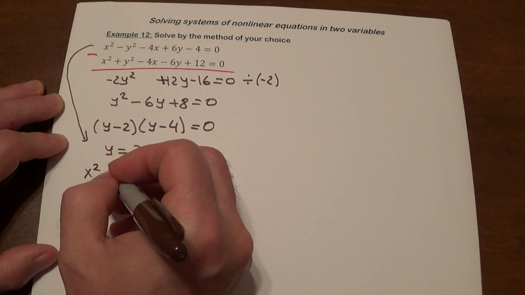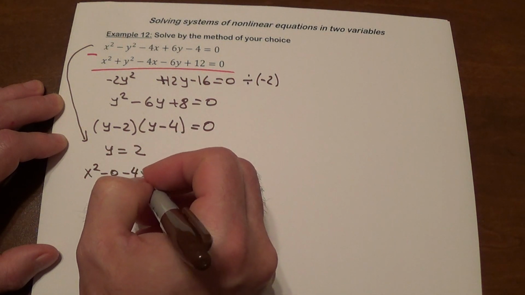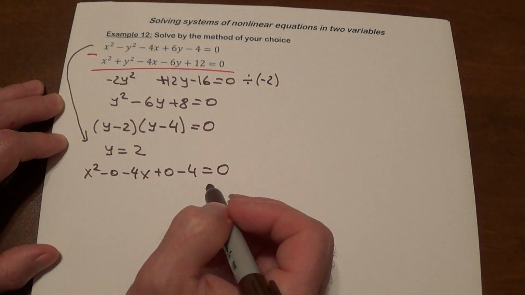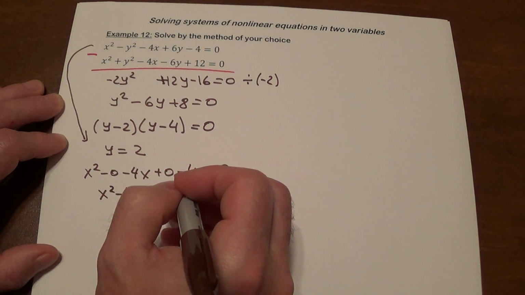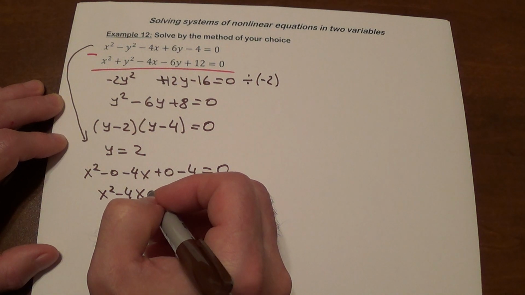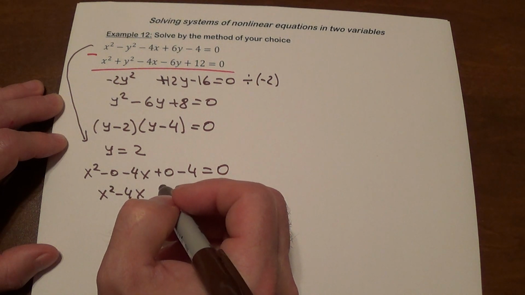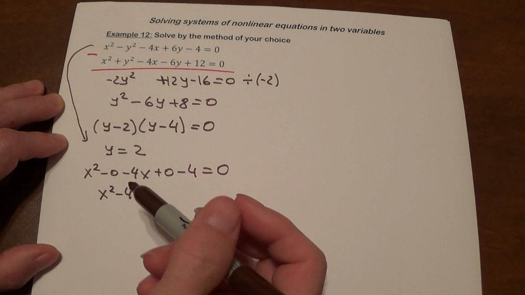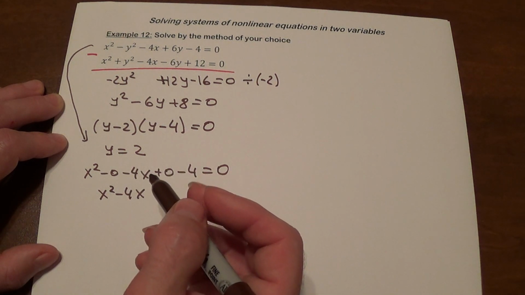So we're going to have x squared minus 0 minus 4x plus 0 minus 4 equals 0. Hold on a second, what am I forgetting here? Let me make sure. We're replacing y with 2.